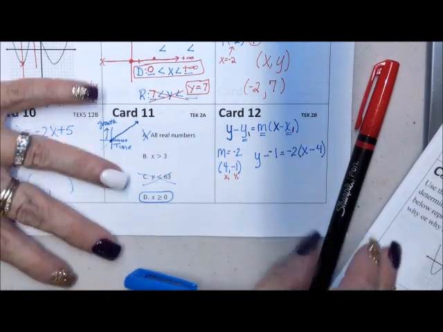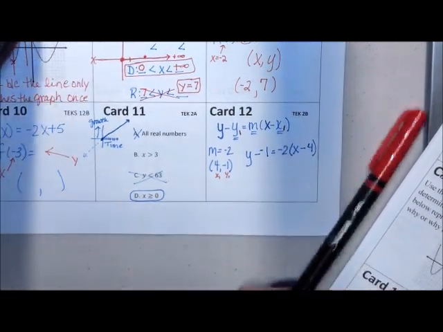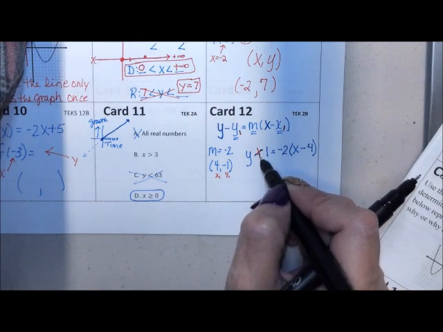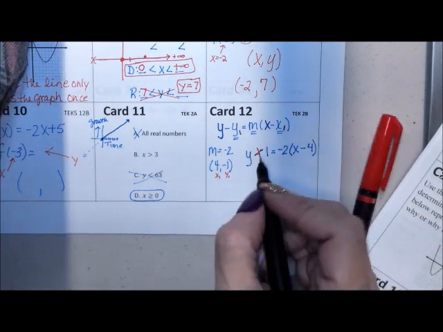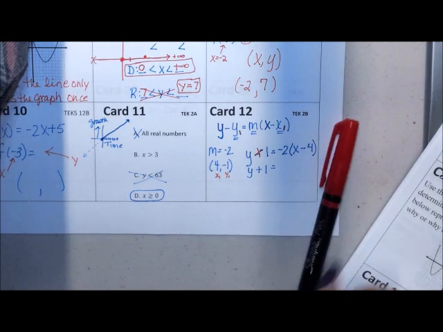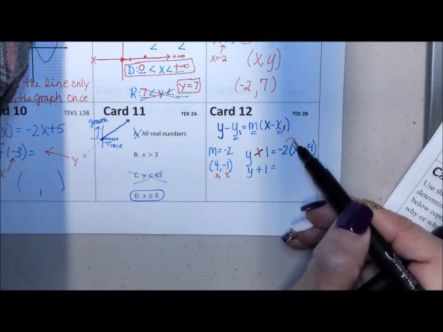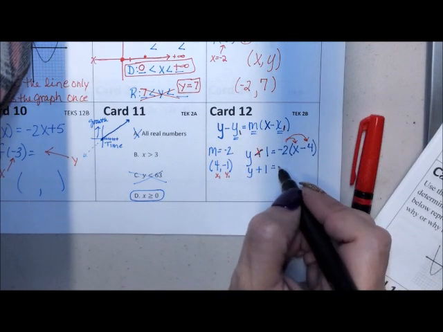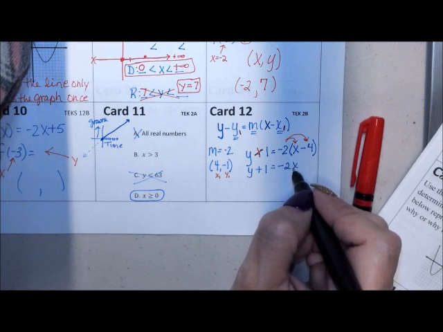All right, so there it is. I don't want to leave it like that. I want to simplify it a little bit. Two negatives hit together and make a gigantic positive. So this is y plus 1 equals, hippity-hoppity distributive property with this negative 2. We're going to do negative 2x.